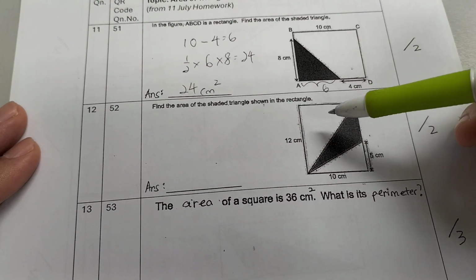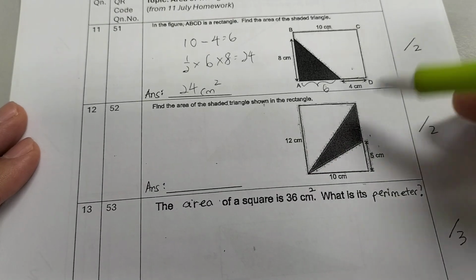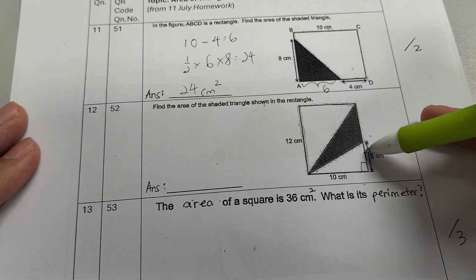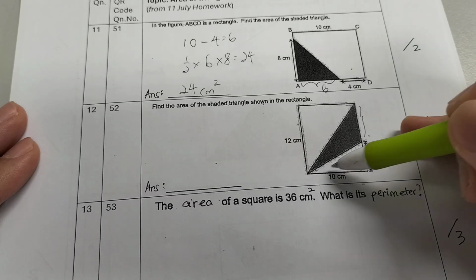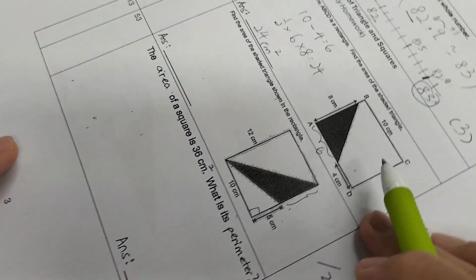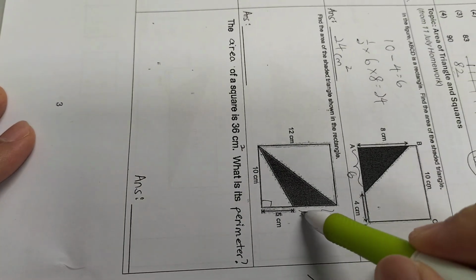Find the area of the shaded triangle shown in this rectangle. So if this is a right angle, this would be the base, this is the height. I turn it around for you to see more clearly. How to find this base?